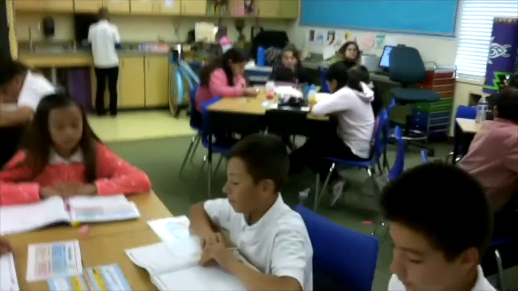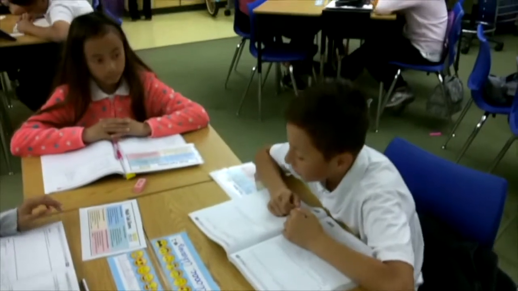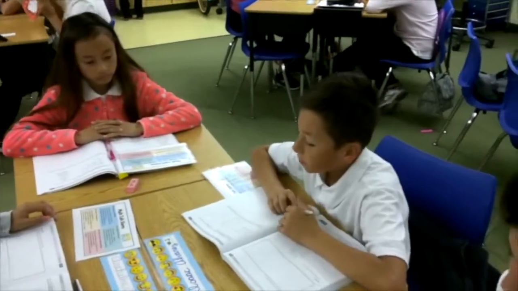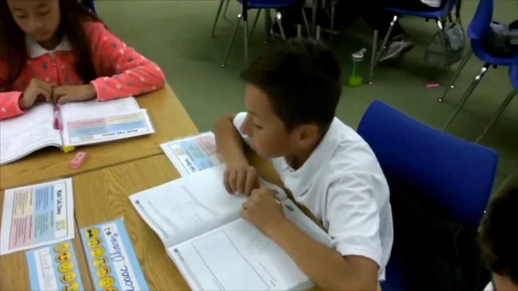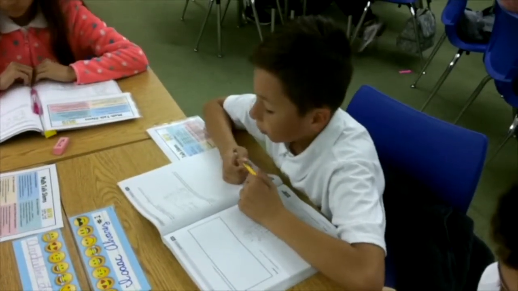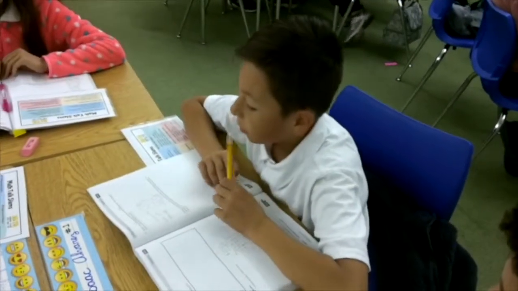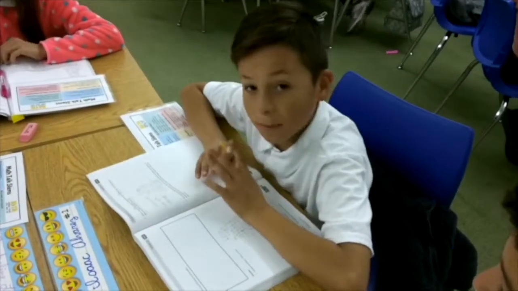What I did to solve this problem was I multiplied 17 and 82 hundredths times 22 and 4 tenths, and I got 399 and 168 thousandths.